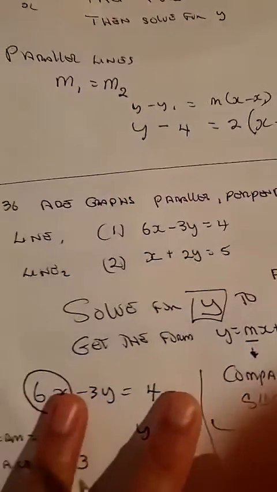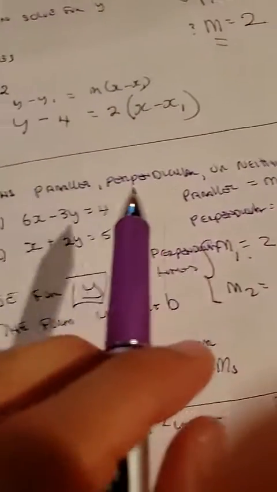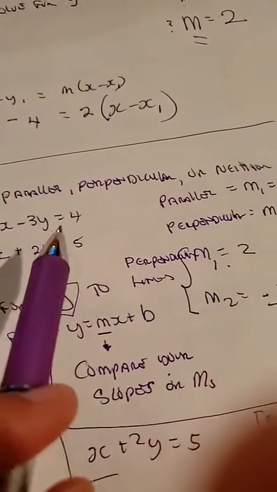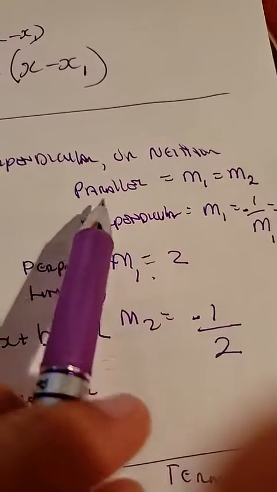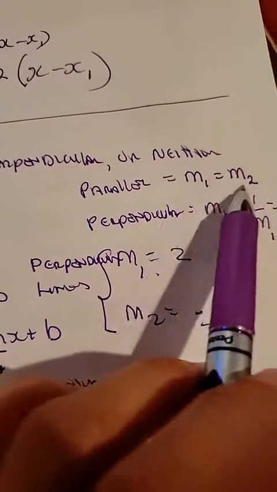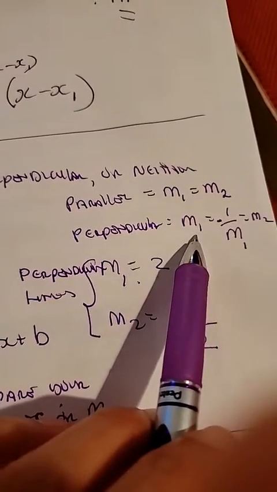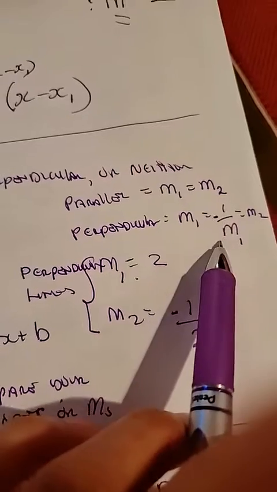All right, so number 36 is asking, are the graphs of these two lines parallel, perpendicular, or neither? In order for you to know if a line is parallel or perpendicular, for parallel lines, the slopes have to equal each other. And for perpendicular lines, one slope has to equal the negative reciprocal of the other.